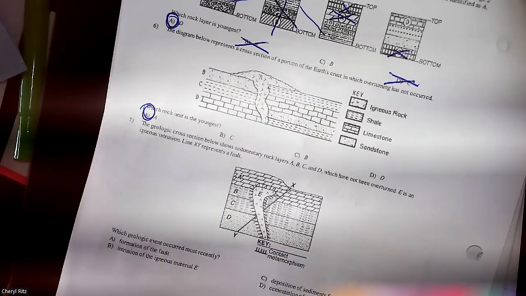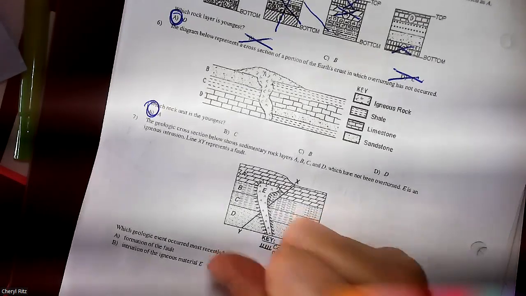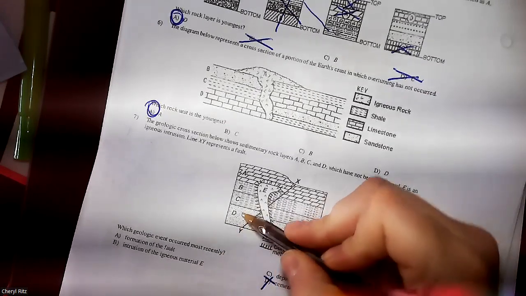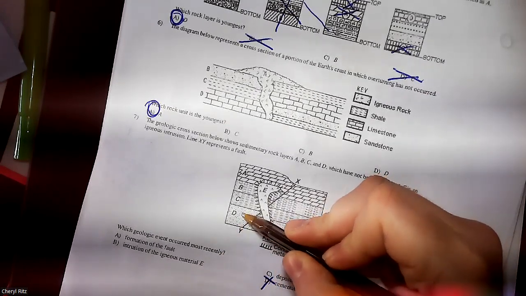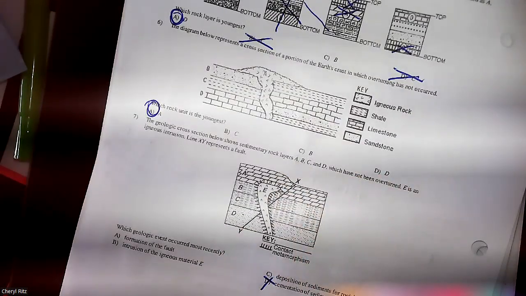And this one, which one occurred most recently? The fault, the intrusion, deposition of rock layer A, or the sedimentation of rock layer D? Which one can you get rid of without much thought? D. Why is it definitely not D? Because D is on the bottom. D is going to be one of the oldest things. Everything else has happened since D was there.